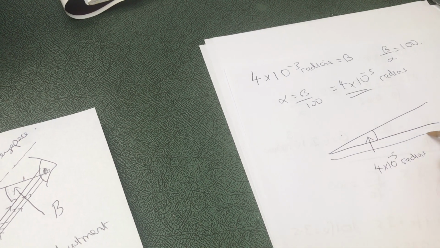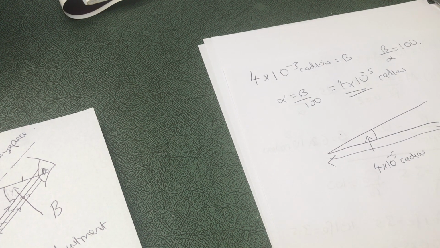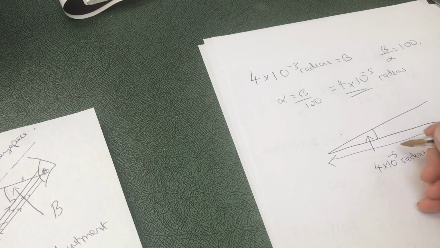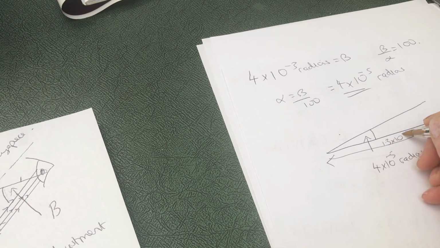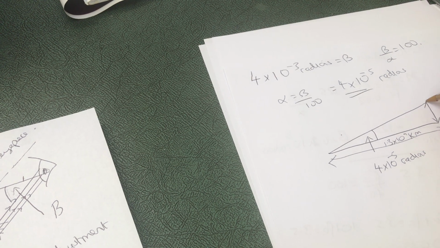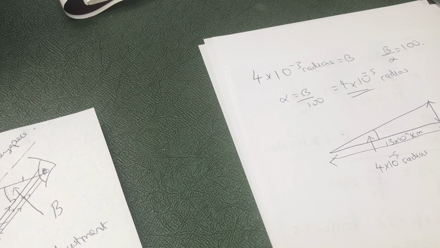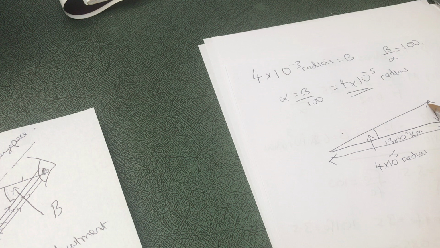We're saying that this distance is 1.3 times 10 to the 9 kilometers. And this is what the question is asking you to find, which is the diameter of Titan. So basically, if you look from one side of Titan to the other, and it's coming in at that angle, you want to work out this.